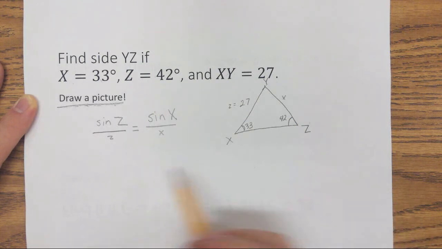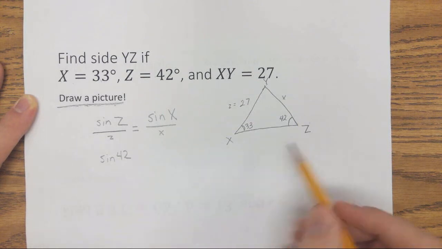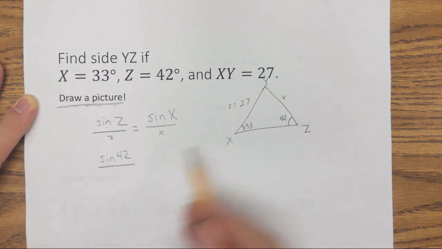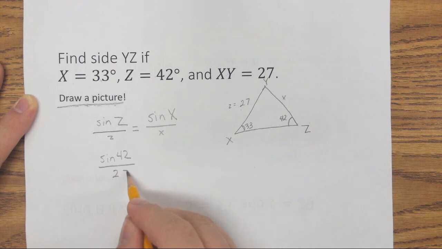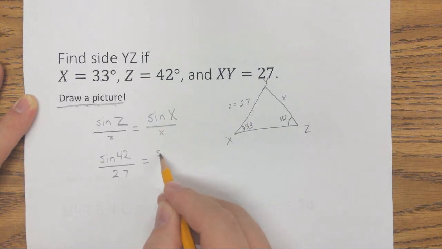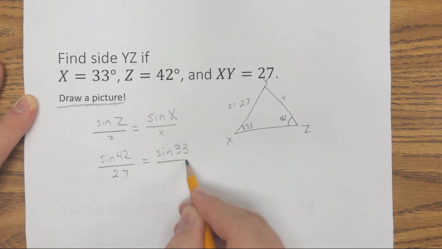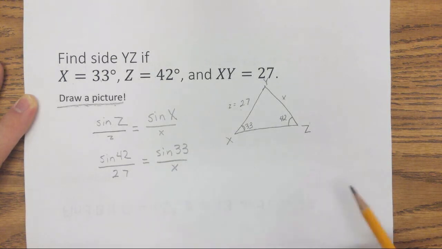So let's plug some stuff in. Sine of 42 over 27 equals the sine of 33 over X, since that's what I'm looking for.